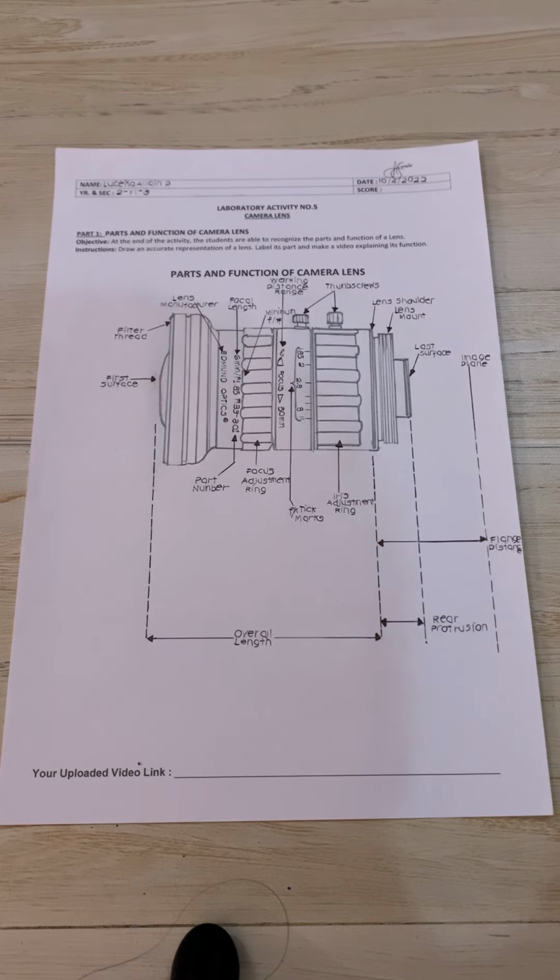The next part is overall length. The overall length of the lens is the distance from the first surface to the lens shoulder. Typically, the camera mount is not included since it is attached to the camera.